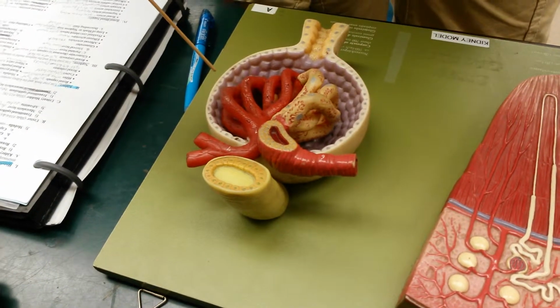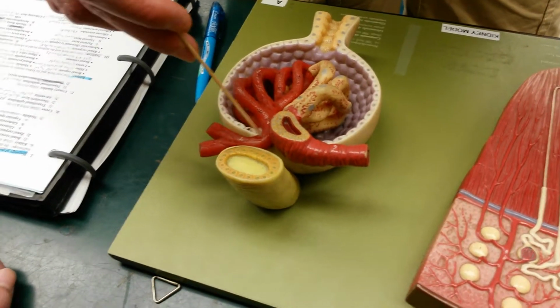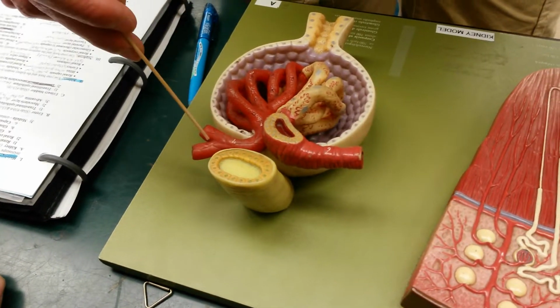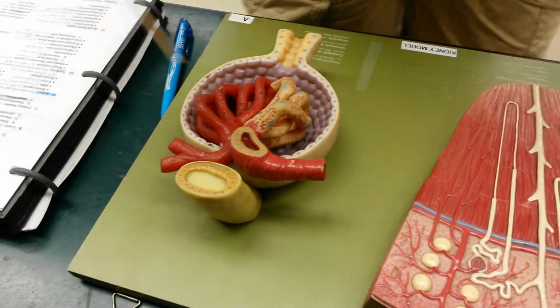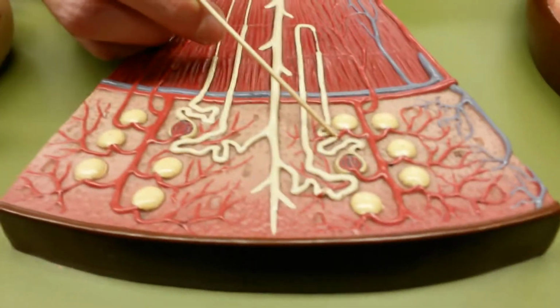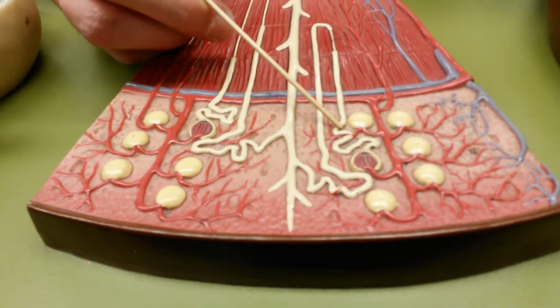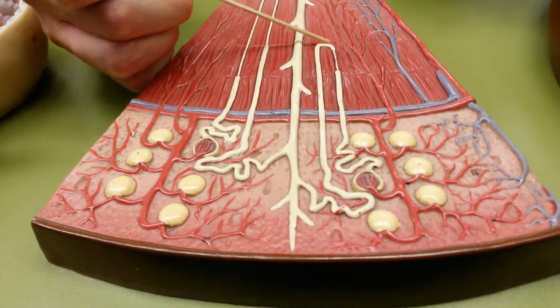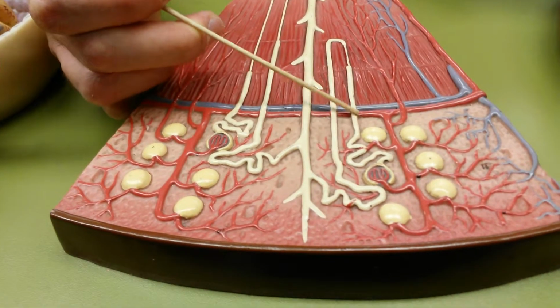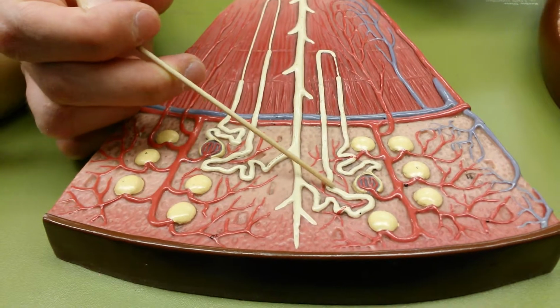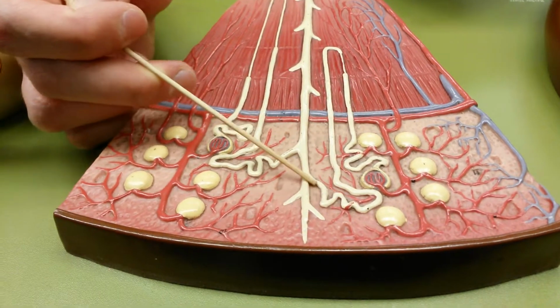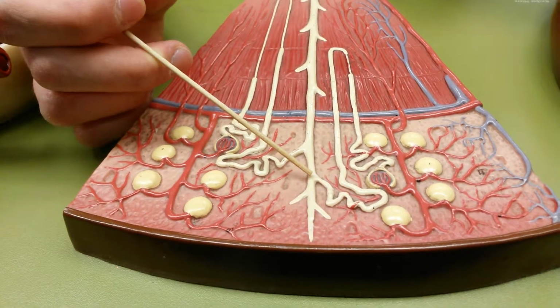The efferent arteriole is going to be this guy here. The proximal convoluted tubule is going to be on this middle guy here, so it's where it gets all squirrely. And then it descends into the loop of Henle. This is the descending limb. This is the ascending limb. The ascending limb goes into the distal convoluted tubule.